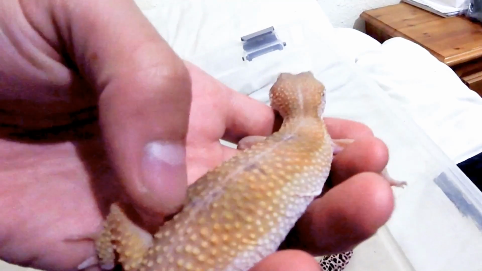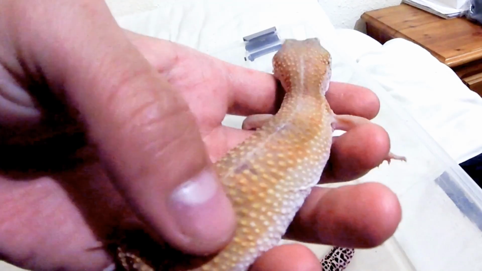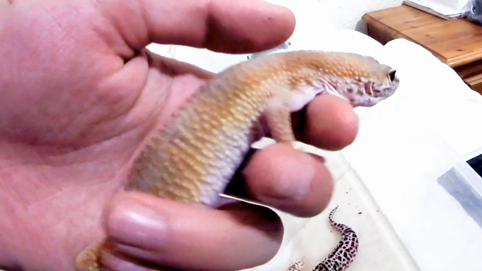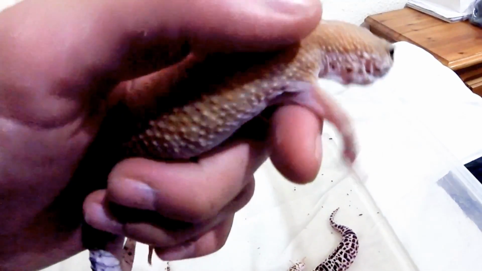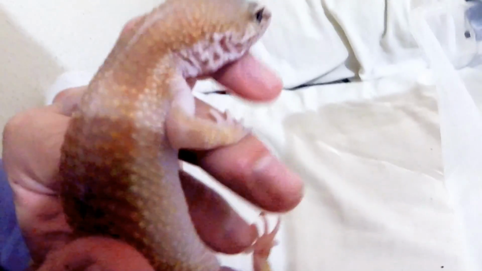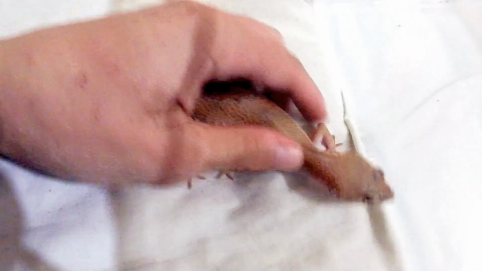You can see some sort of faded bands here and here, also between the forearms. She's got a tiny bit of orange pigmentation just behind the head.